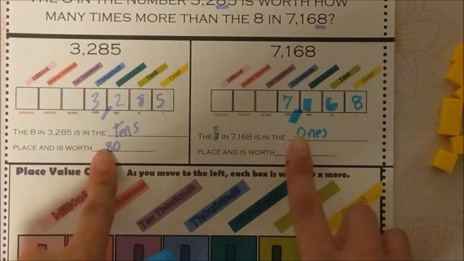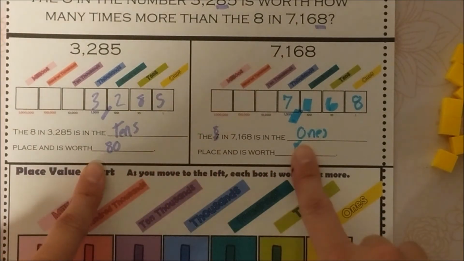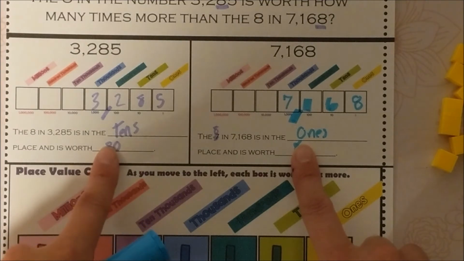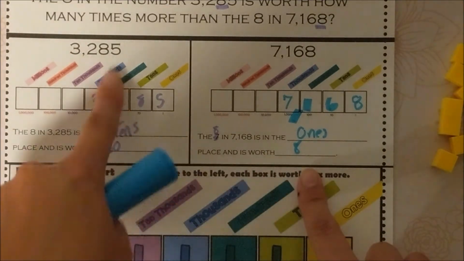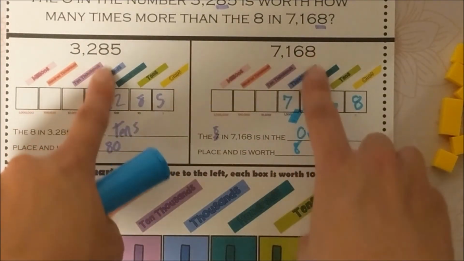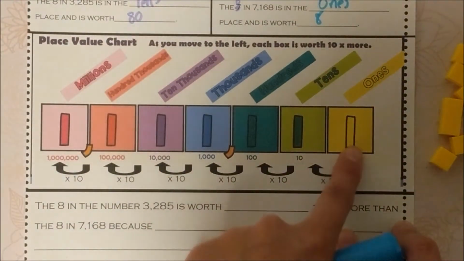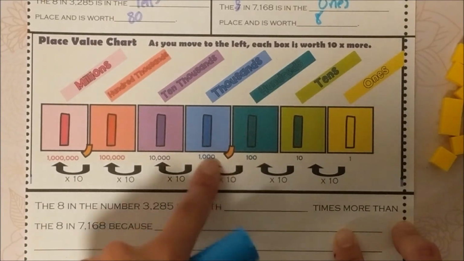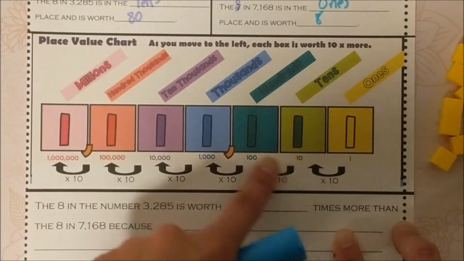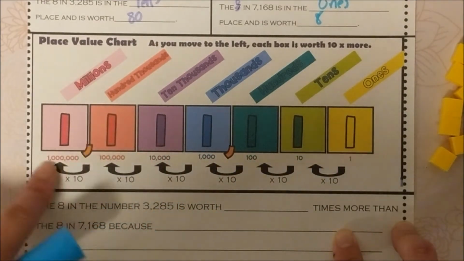So we already see a relationship here, 80 versus 8. And the question is, this is how many times more than that? This 8 is worth how many times more than that 8? Okay. To do that, we're going to use the place value chart, because we know that as you go up each place, it's worth 10 times, 10 times, 10 times.